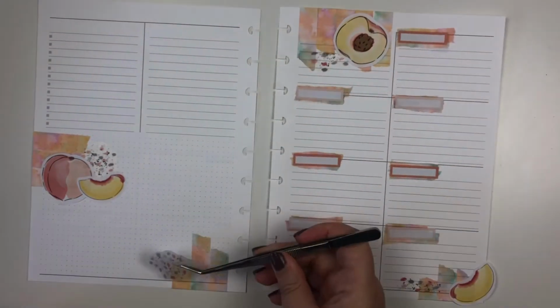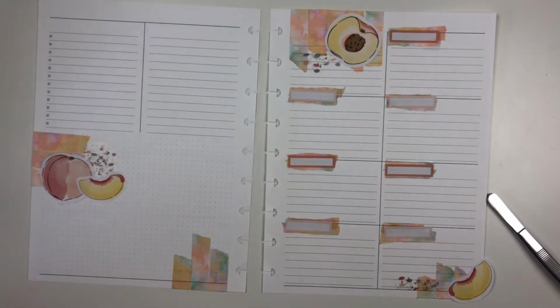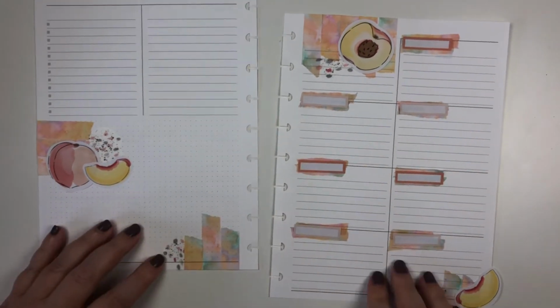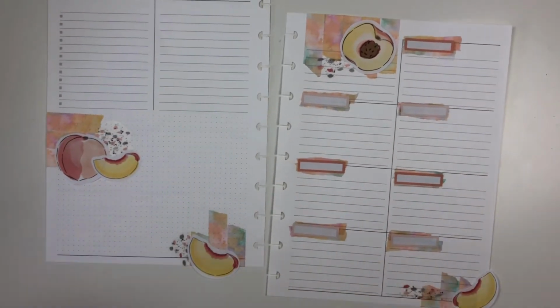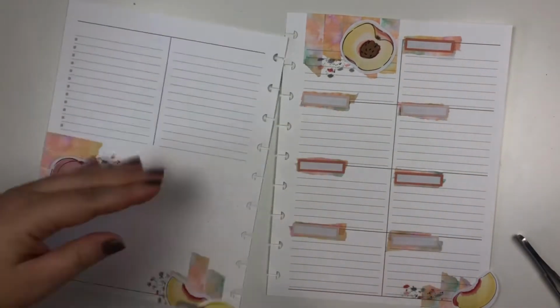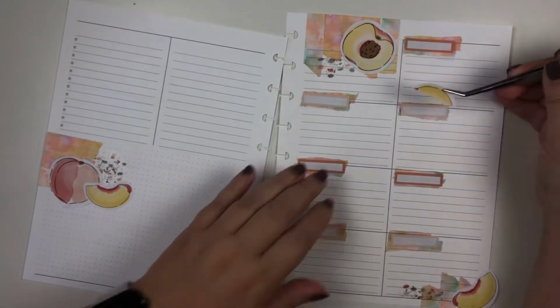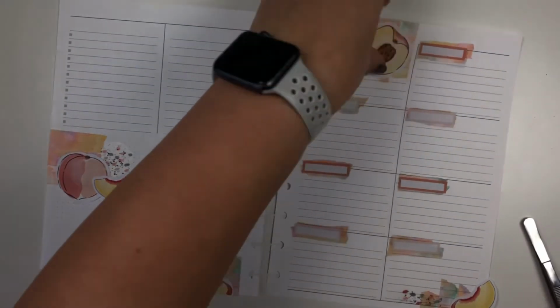I'm using the watercolor to kind of match the peaches. The Linnea Creates transparent stickers with the little paint splotches adds just enough texture for me that I don't need texture from a washi tape.